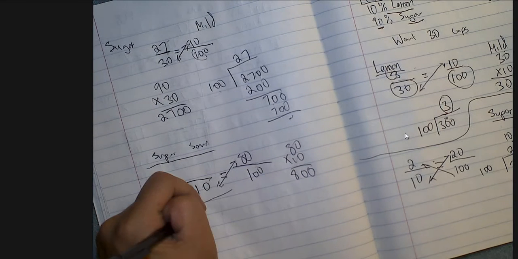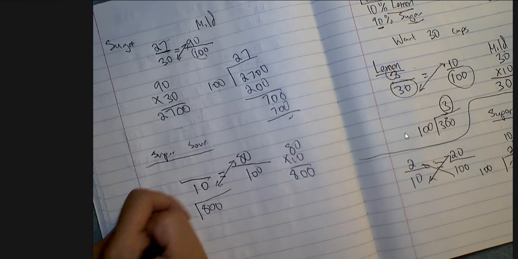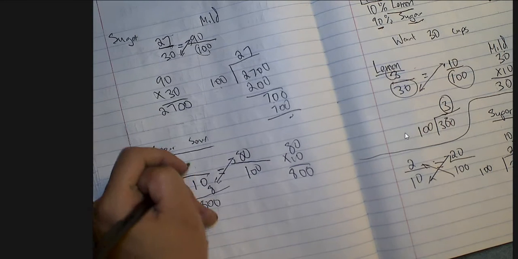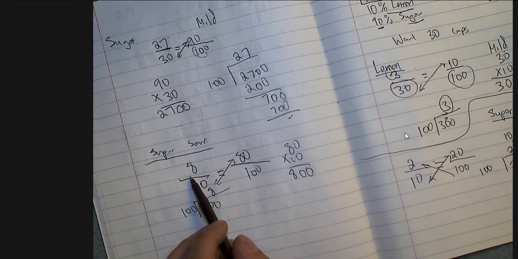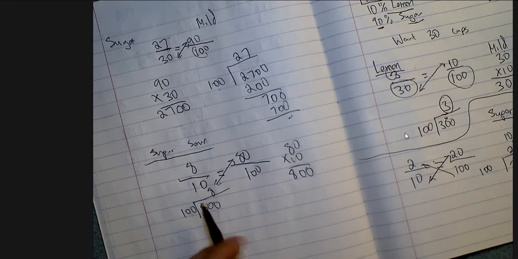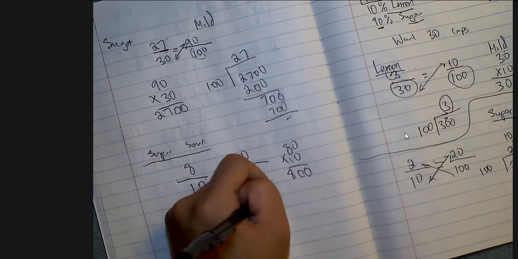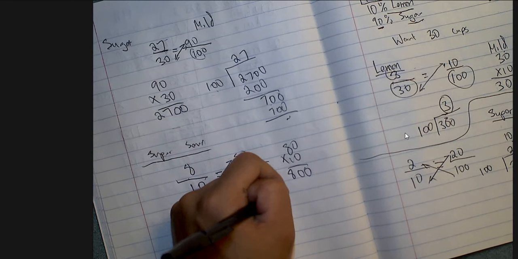Step 3. 800 goes inside, 100 goes outside. 100 goes into 800 how many times? 8 times. So what goes into the blank for super sour? 8. But we want to find the difference between mild and super sour.